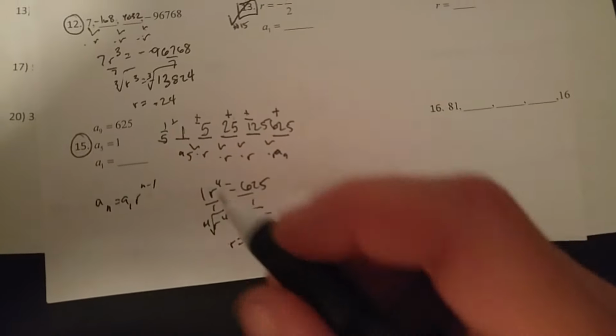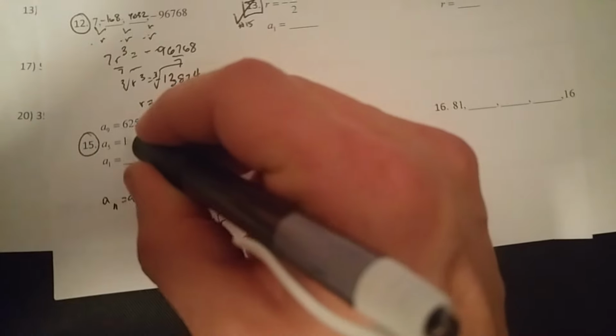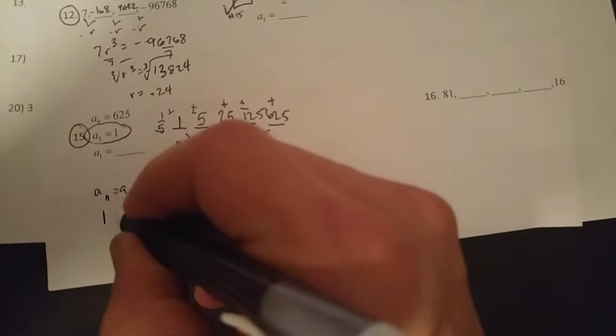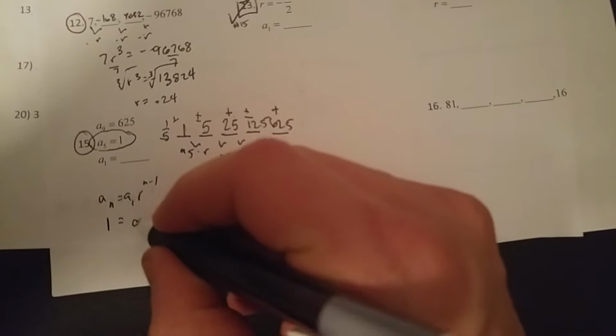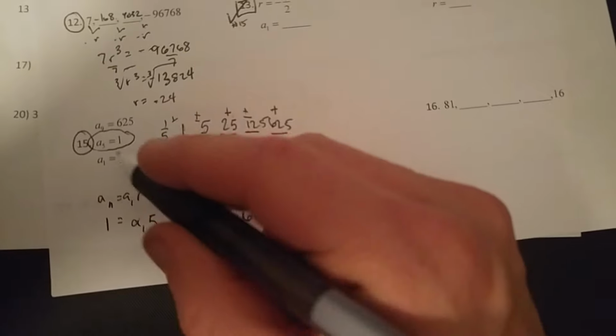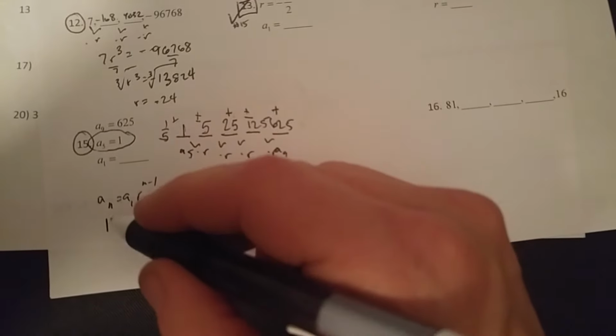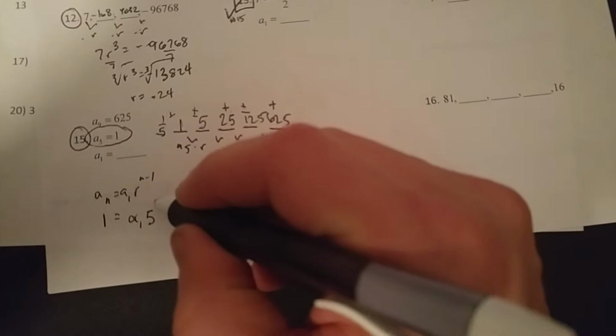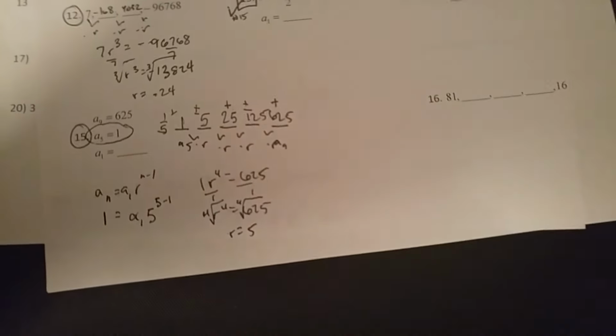Right? And I can just use this point right here, the fact that a sub 5 equals 1. So I'm going to put 1 here for the term. I'm looking for a sub 1. My r value I found was 5. And the term number that goes with 1 right here is this 5. So I'm going to do 5 to the 5 minus 1.